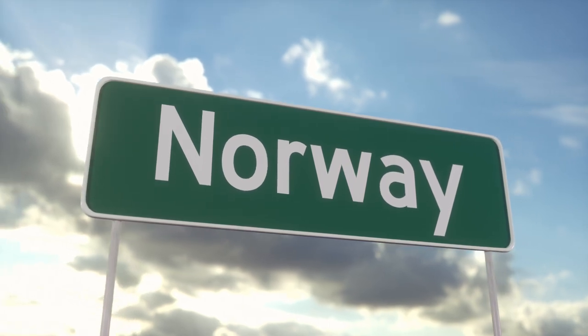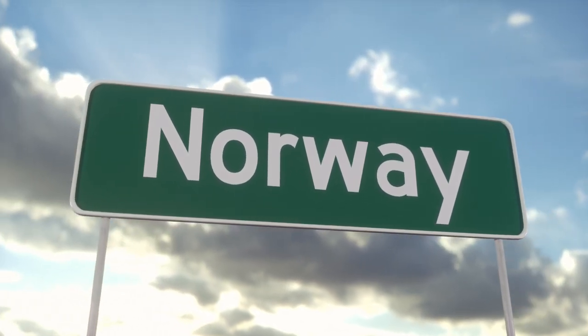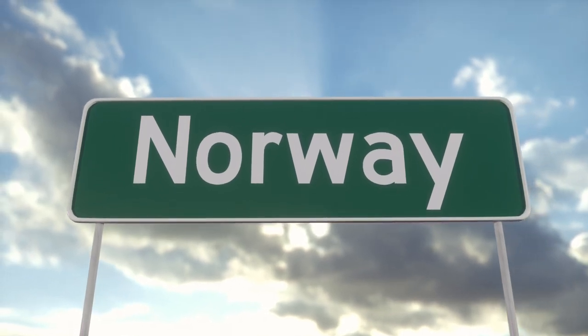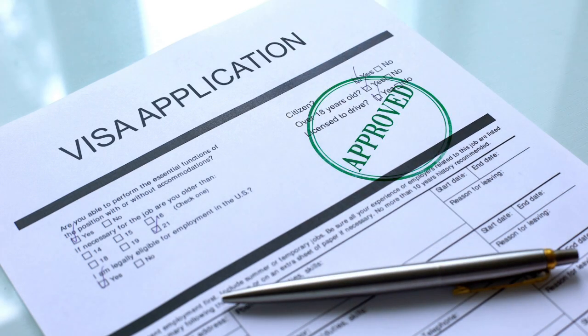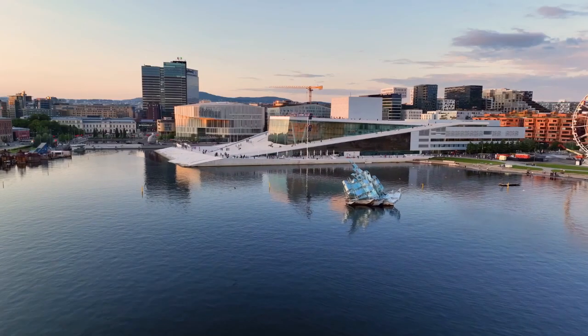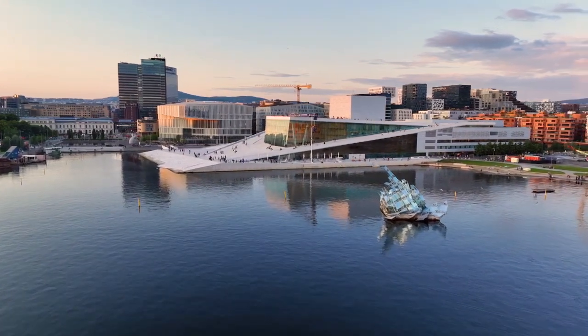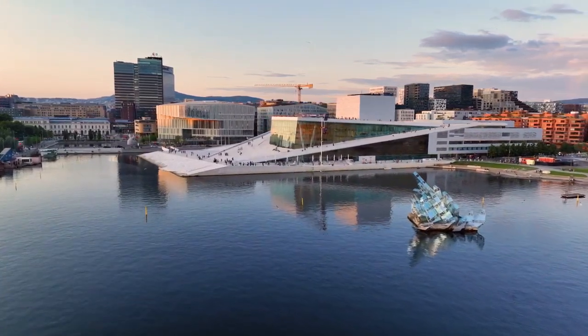In order to apply for a Norway visitor visa, you need to complete an electronic application form online at the UDI website. This form must be filled out by the person traveling to Norway, or if someone is applying on behalf of another person, they must use the information of the person traveling.